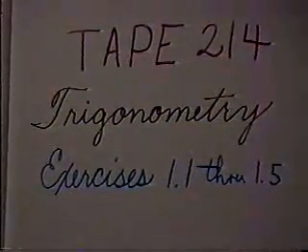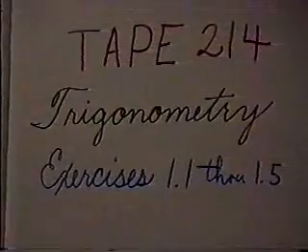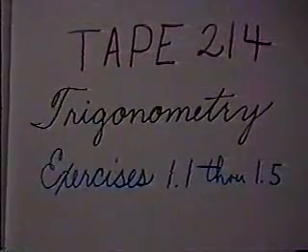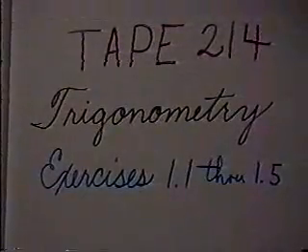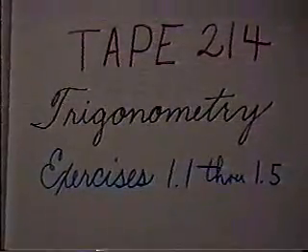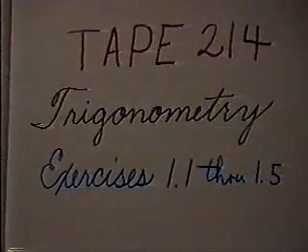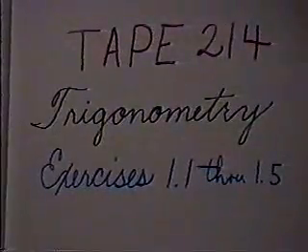Alright, this is tape 214, and it covers the important concepts that you need to know out of exercises 1.1 through 1.5. Now let's look at some examples.